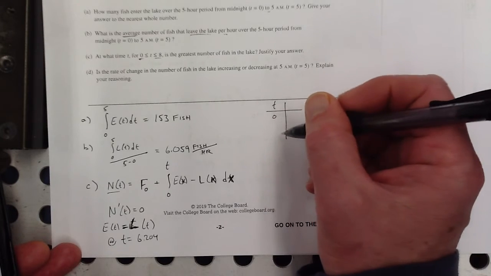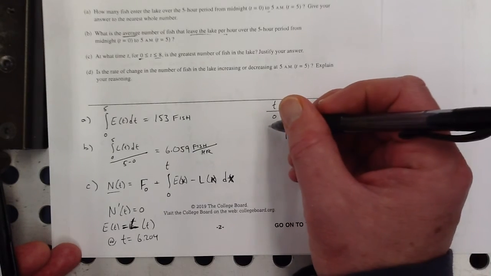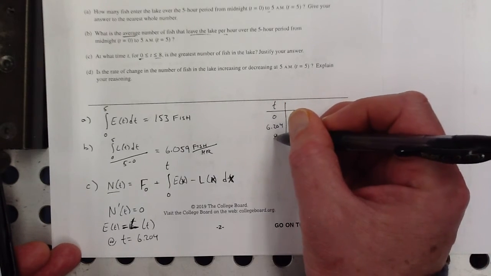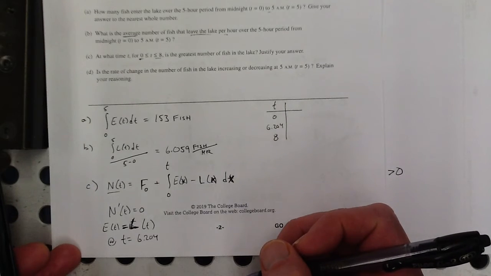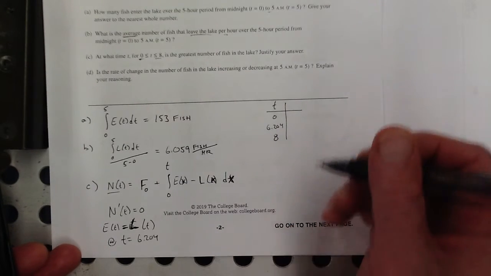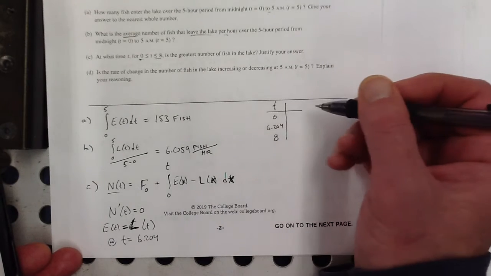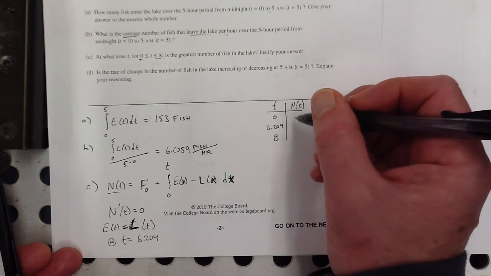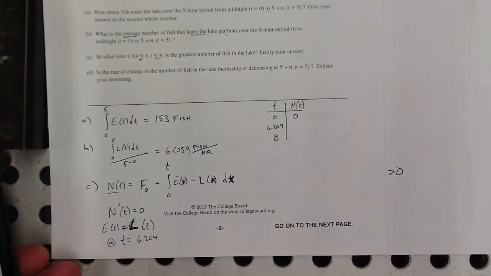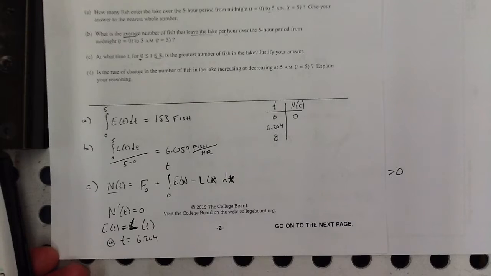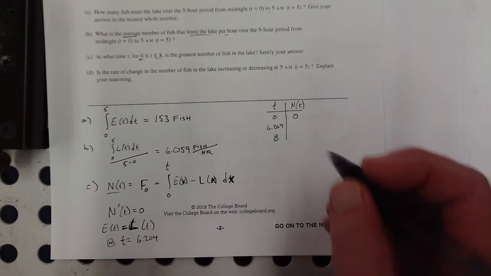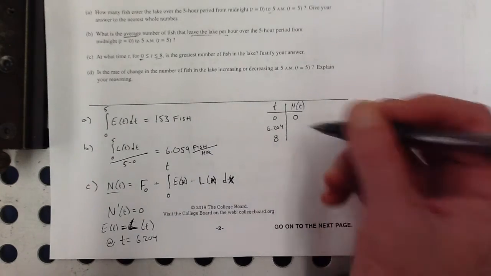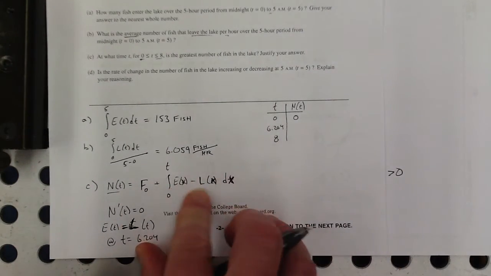So I've got 0 and 6.204 and 8. All right. And this is the number of fish in the lake. I guess we're just supposed to assume that that's 0 at the start. It didn't tell us anything about that, so we'll just go with the 0. And if you want to know how many fish are in there at time c, then I just need to do that, right?